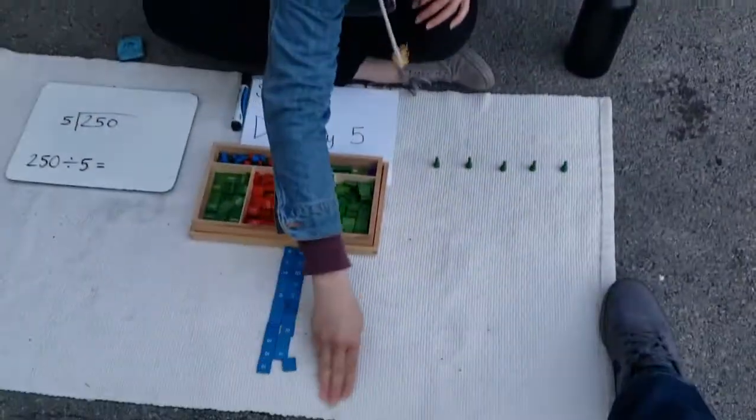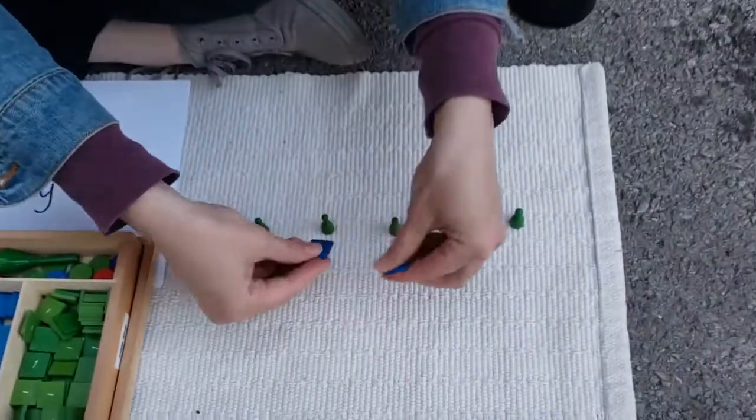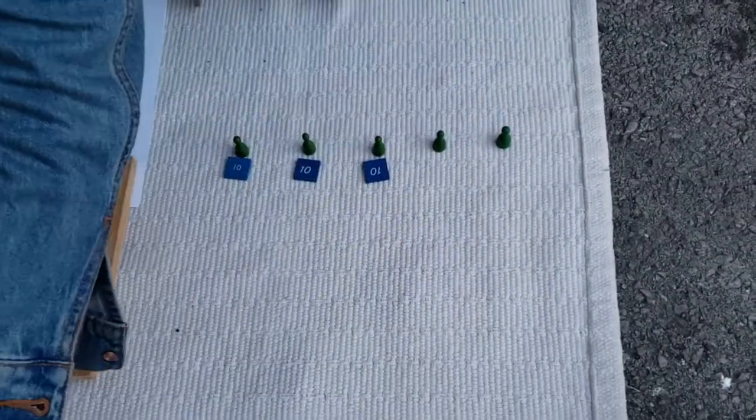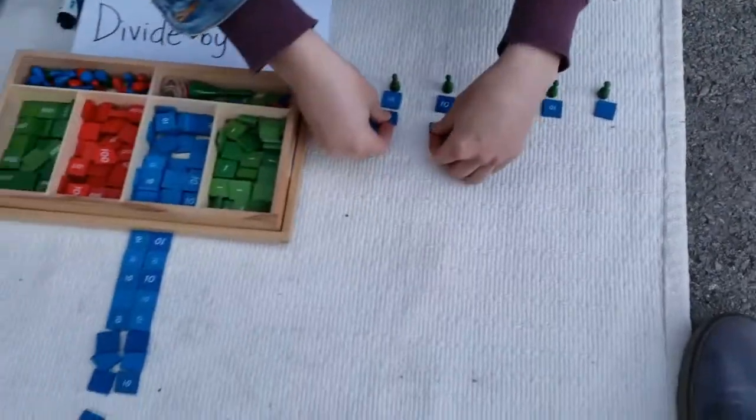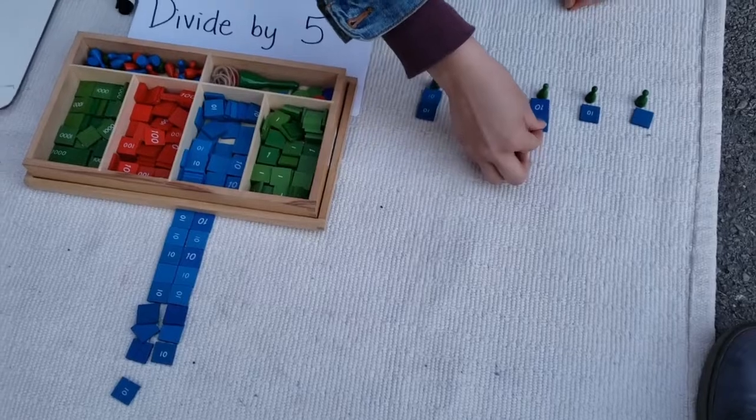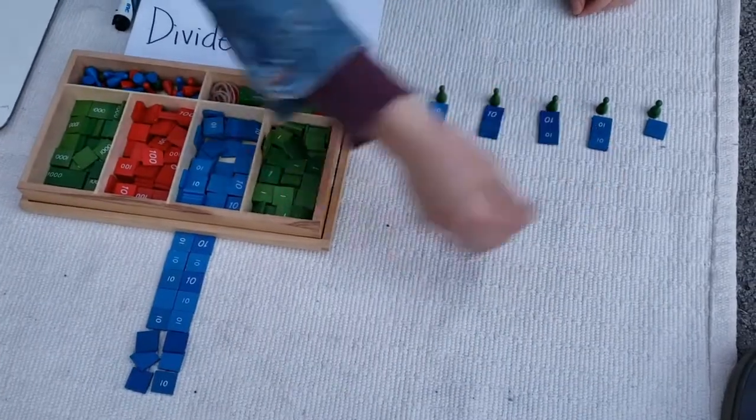Okay, and let's give those out. A little messy.